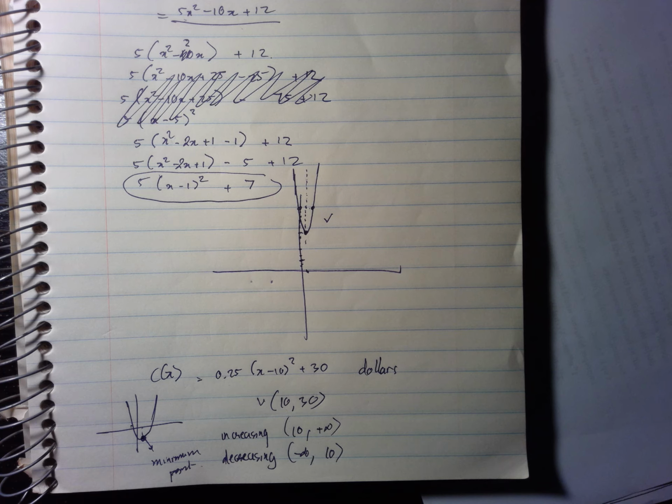Because if he draws less than 10 caricatures, then just think about it. If it's less than 10, for example 9, right? Then you plug 9 here. 9 minus 10 is negative 1. Negative 1 squared is 1, over 25.